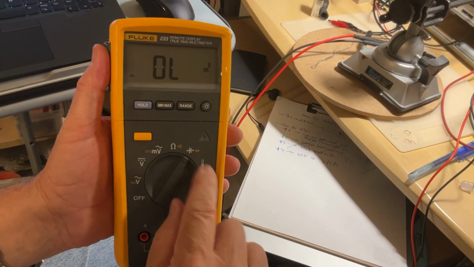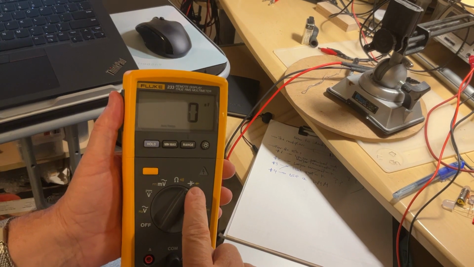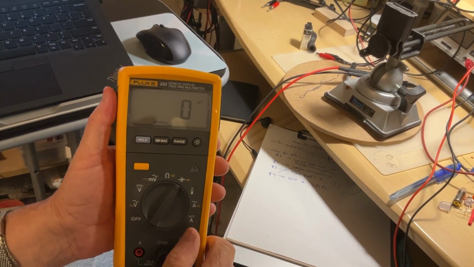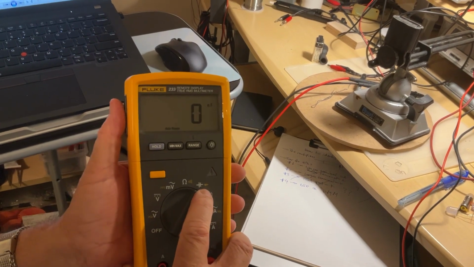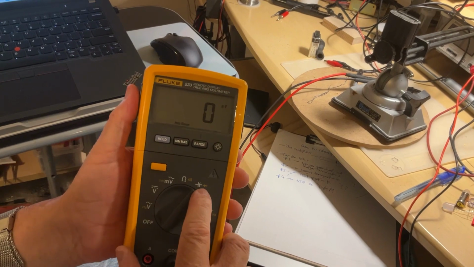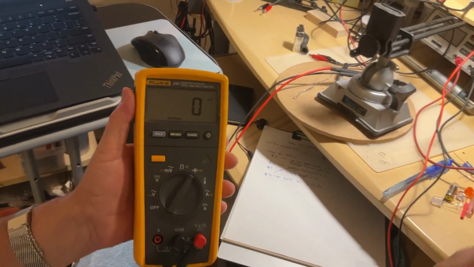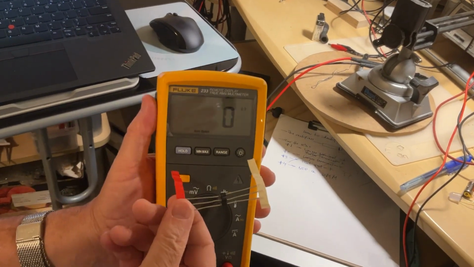So you put your meter on that position, so not on ohms, on the position representing the diode, and then you try to measure them. But what the manufacturers of these meters won't tell you is that the symbol here of the diode is actually intended to measure the rectifiers.